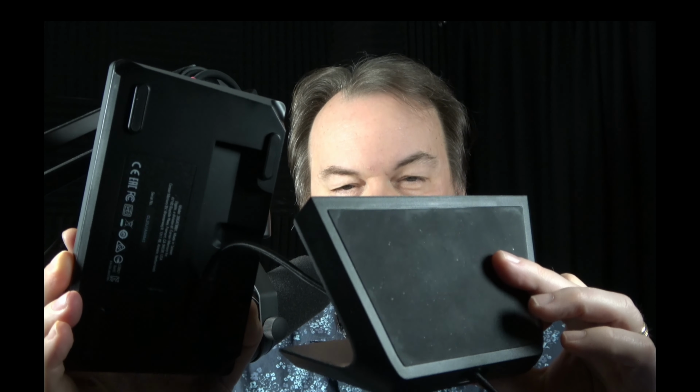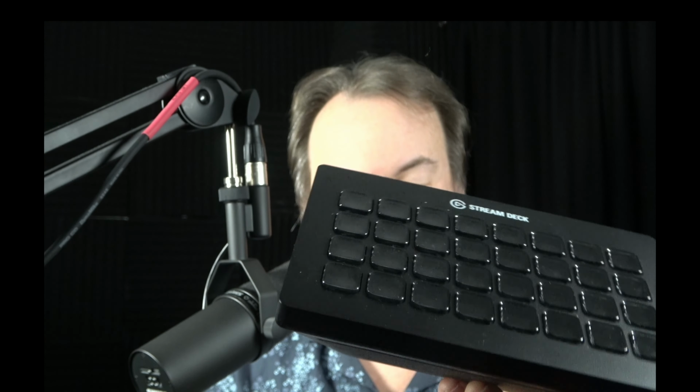But here's the Stream Deck, and it's a very, very well designed, very beautiful little device. It has two components, as you can see. One is the main panel, and the other is the back part. You do pass the cable through the back part, and they just go together nice and easily magnetically, so that is totally cool.